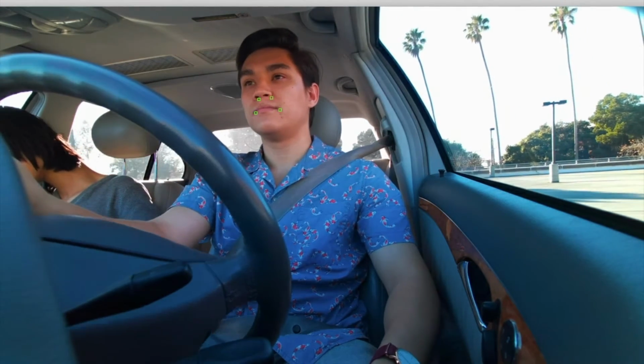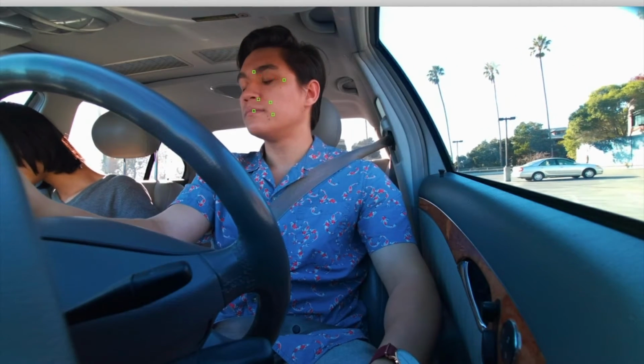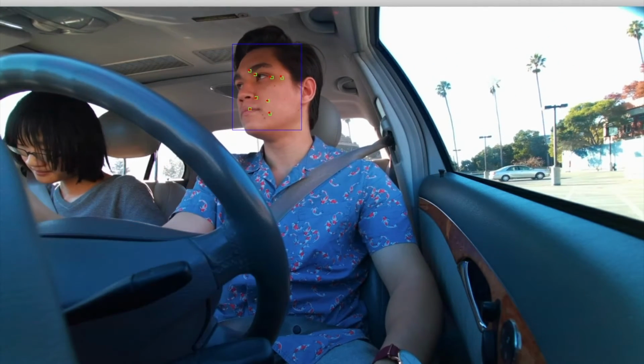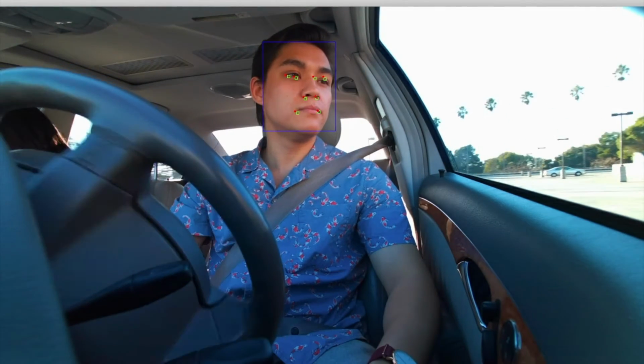In this next section, you're going to see some cases where our algorithm fails. This is mostly when the driver is looking away from the camera. As you can see, both detected and tracked landmarks are in the wrong positions on the face. We propose this is a place for future work for any continuation of this project.